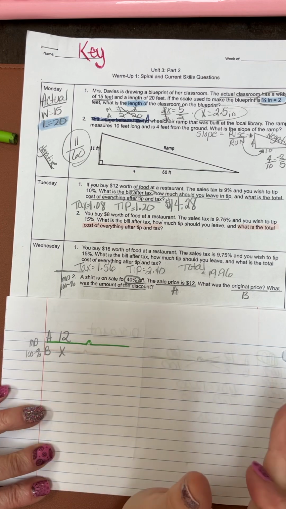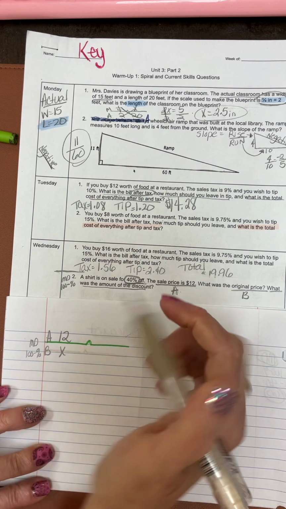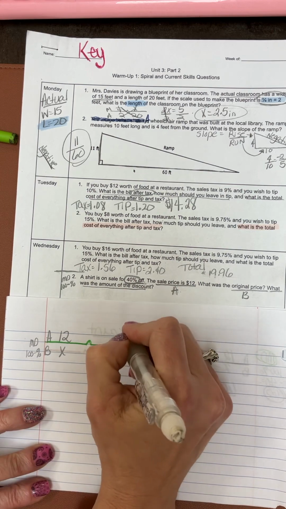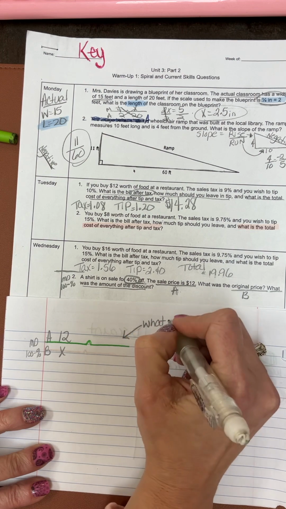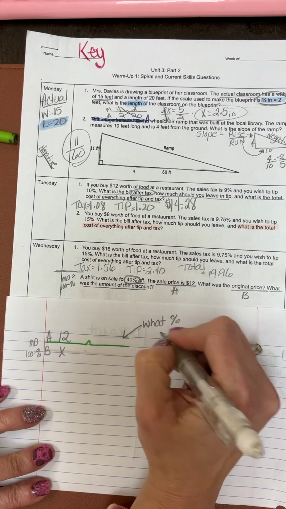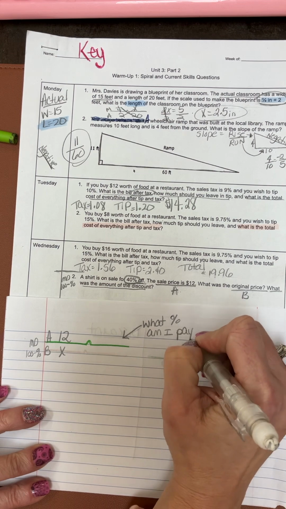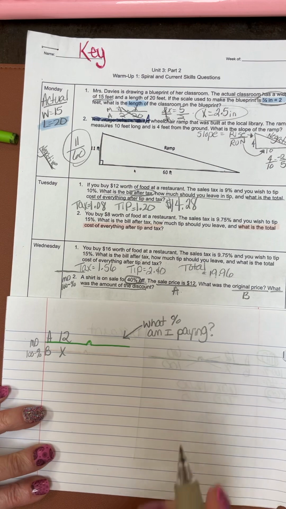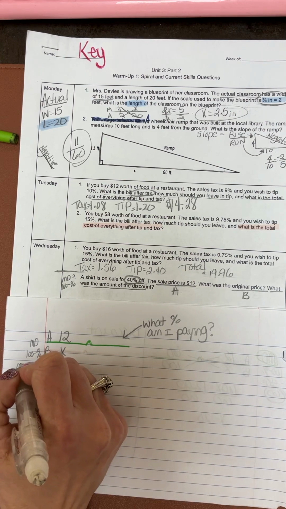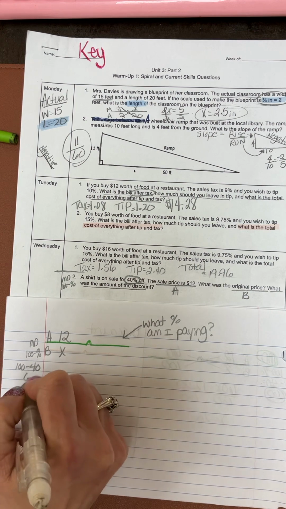If I'm getting 40% off, what percent am I paying? So right here is what percent am I paying? That's where that 100 minus your percent comes in, because 100 minus 40 is 60.